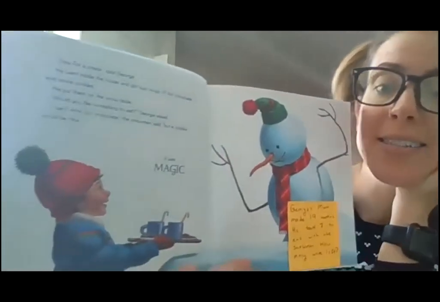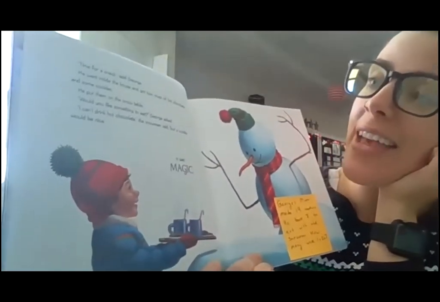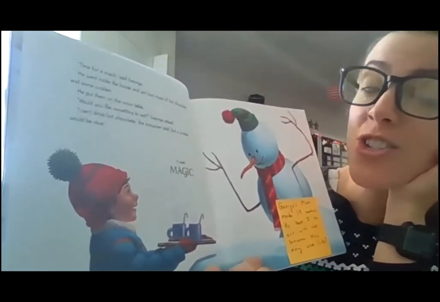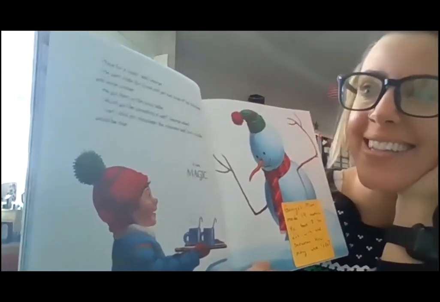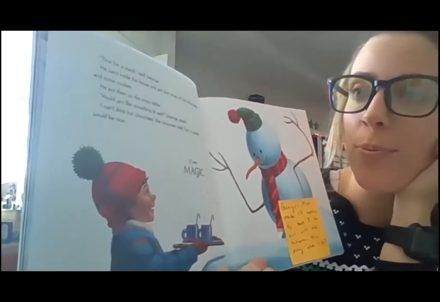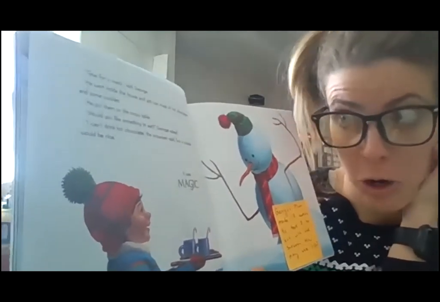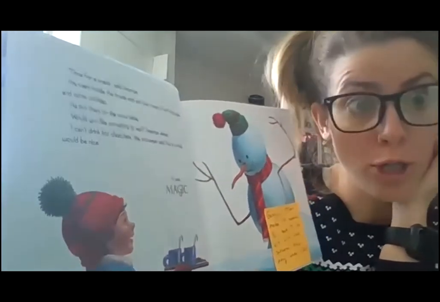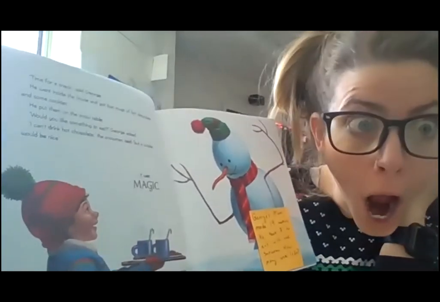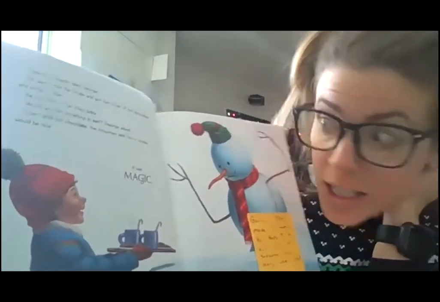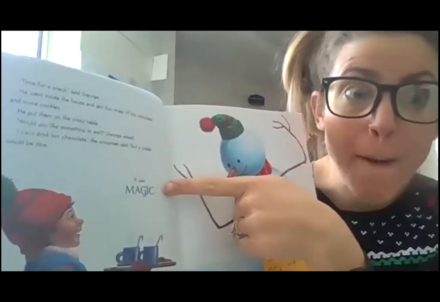Time for a snack, said George. He went inside the house and got 2 mugs of hot chocolate and some cookies. He put them on the snow table. Would you like something to eat? George asked. I can't drink hot cocoa, the snowman said, but a cookie would be nice. The snowman talked. It was magic.